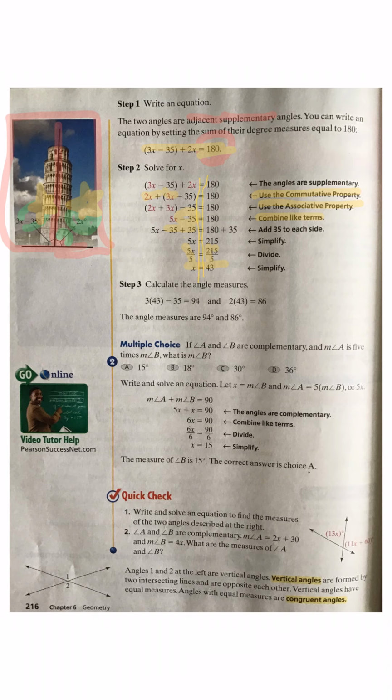So we now know what x equals, but that does not tell us what the angles are, because this angle is 2x and this one is 3x minus 35. So we need to plug 43 into both of those equations to actually calculate the angles.